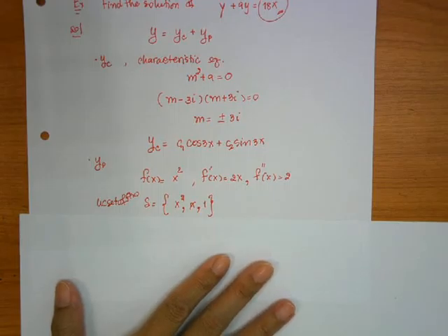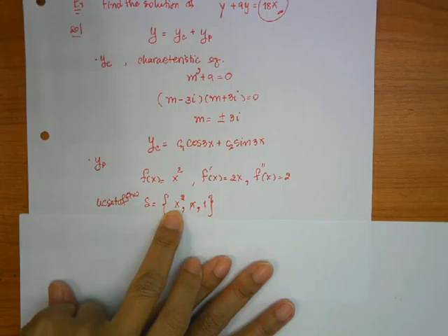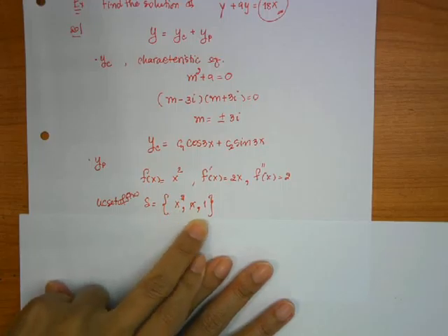For the procedure, first you have to define whether your f(x) fits the function for the UC function. If it is, then second, you have to write down the UC set of your f(x) function. So in this case, we find already x squared, x and 1.